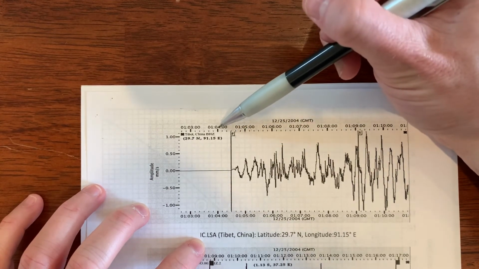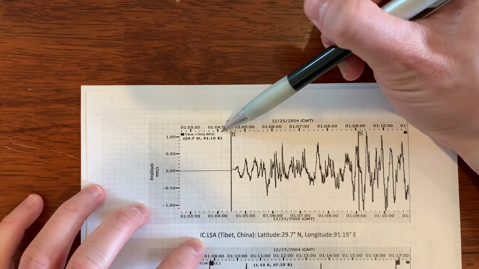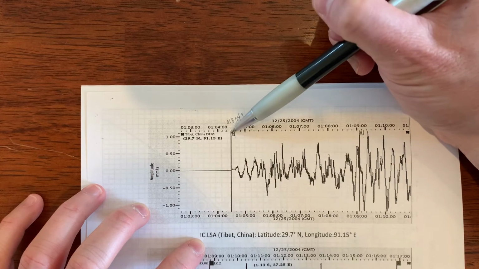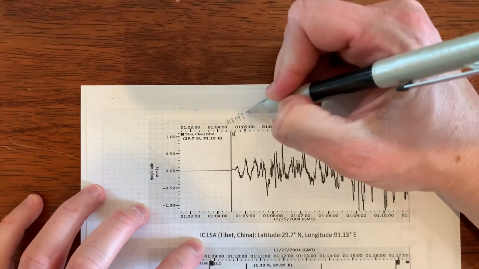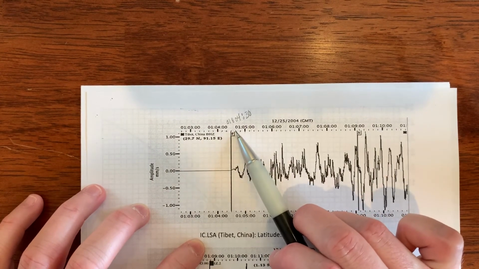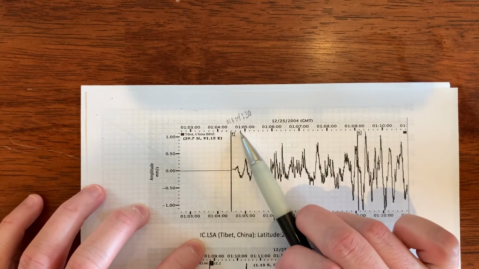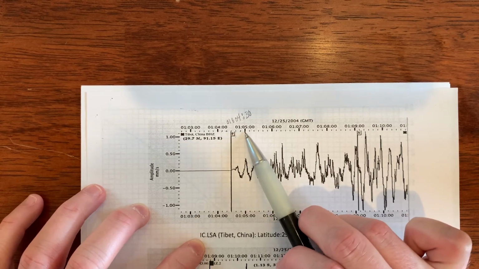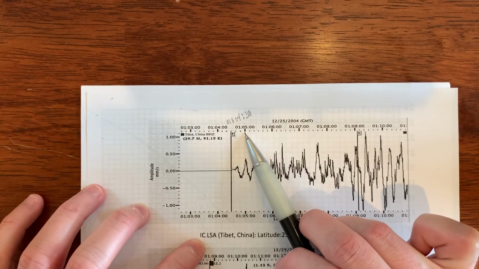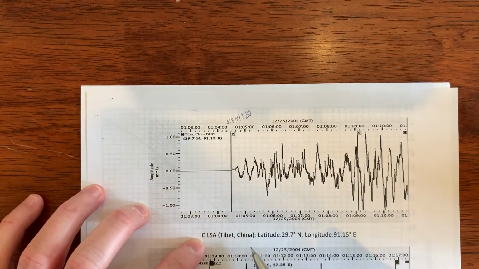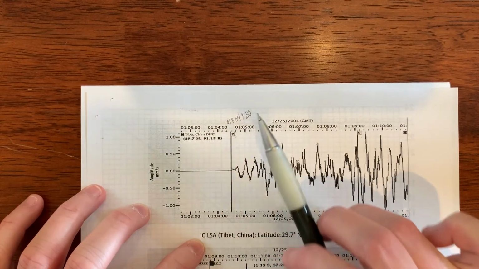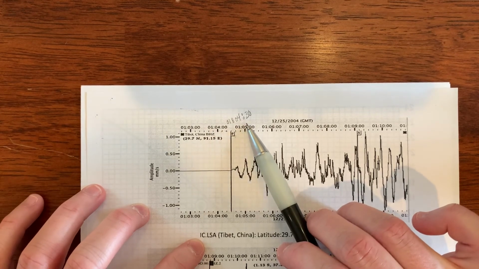So if this is 1:04 and 10 seconds, 1:04 and 20 seconds, 1:04 and 30 seconds, okay? Well, let's keep going just to make sure we're right. So this is 30 seconds. This next tick would be 40 seconds. This one would be 50 seconds. And this is 60. So we're right. Each of these little tick marks is 10 seconds. Okay, cool. So we think the P wave hit China at 01:04:30. And it says in the instructions that we're supposed to put this in some sort of data chart.